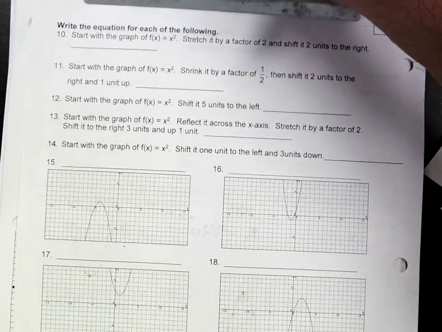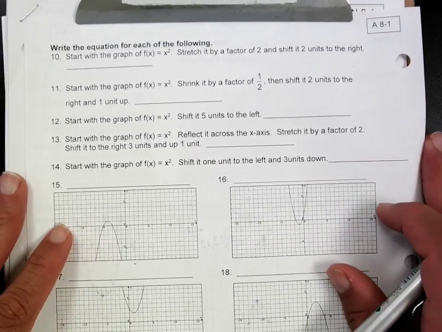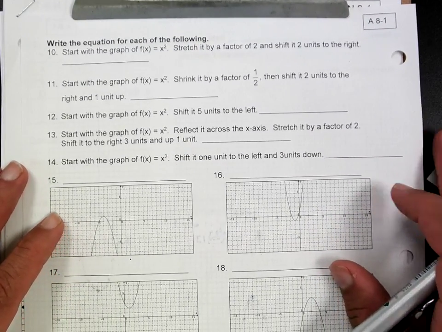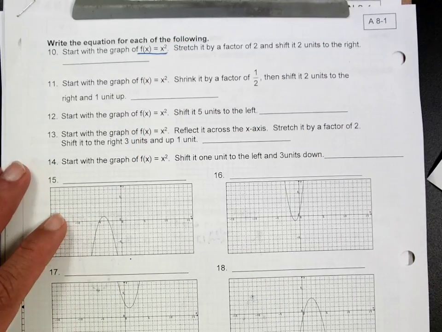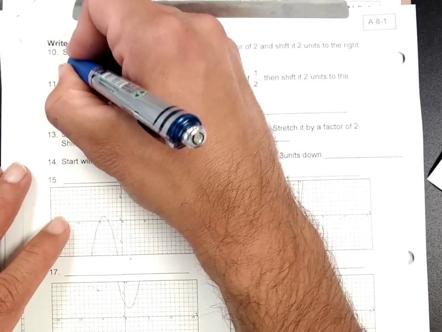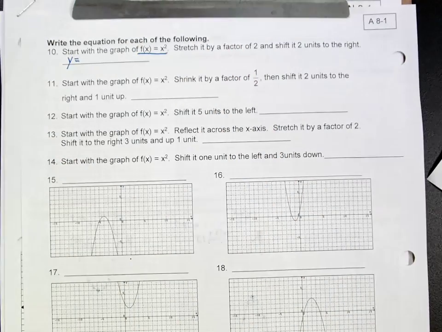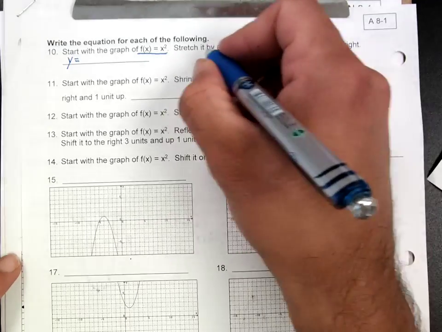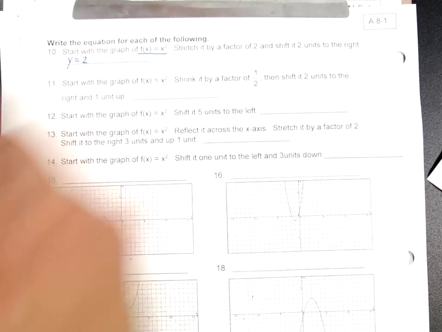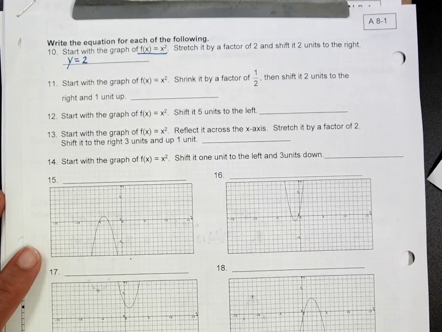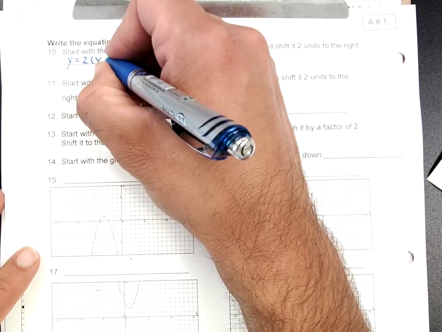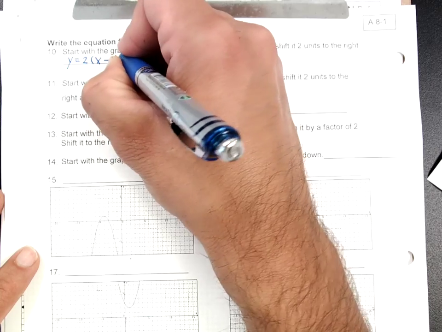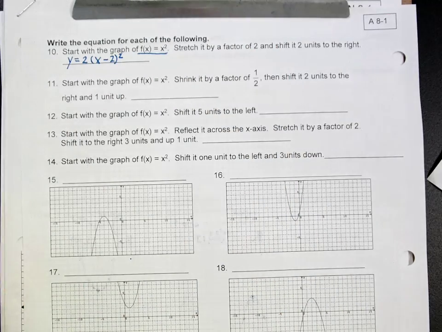Alright, so in the next few, they're asking us to write the equation of the line. First of all, we start with a quadratic function. It says stretch by a factor of 2. Now I know that the stretching happens when you put a number in front of the x squared. So if it says stretch by a factor of 2, I'm just going to write a 2 right in front. Alright, and it says then shift 2 units to the right. So it should be x minus 2 because x is a liar, right? So I have x minus 2 if I want to shift to the right.